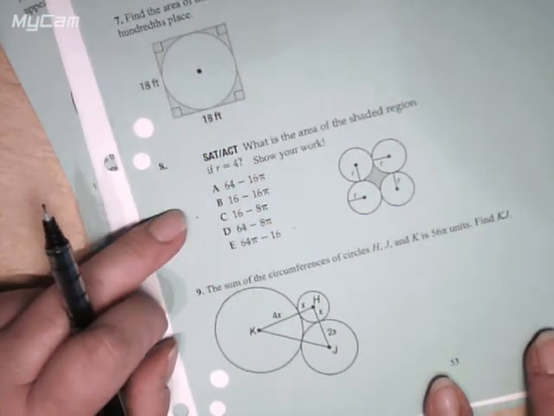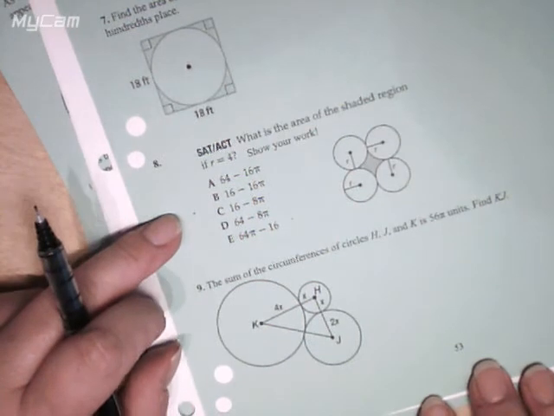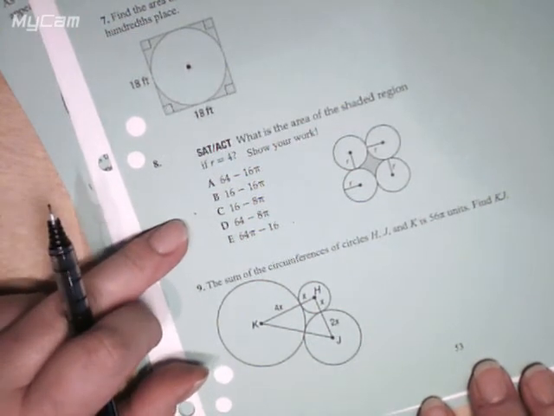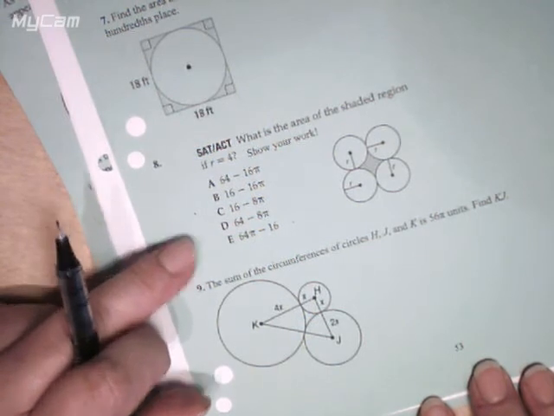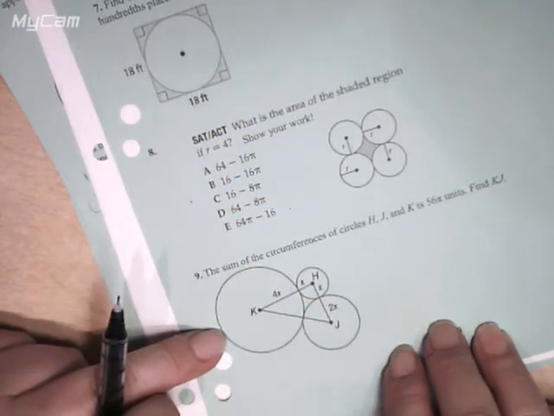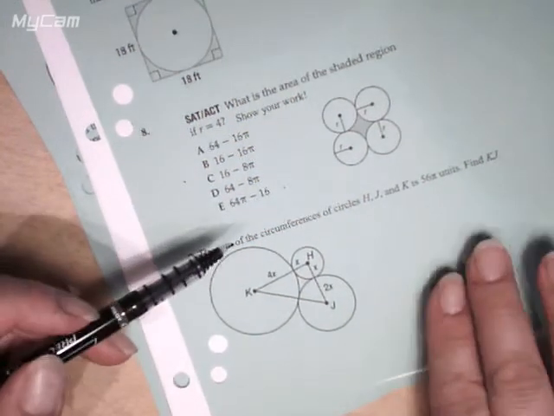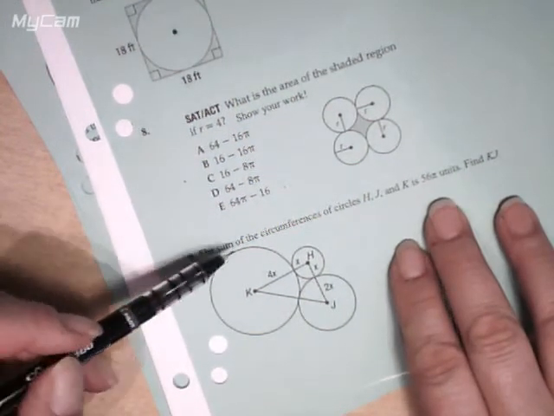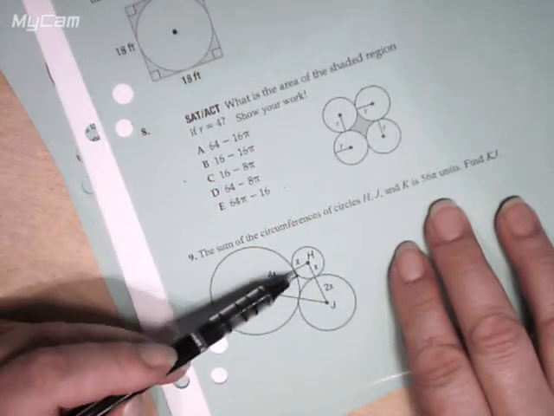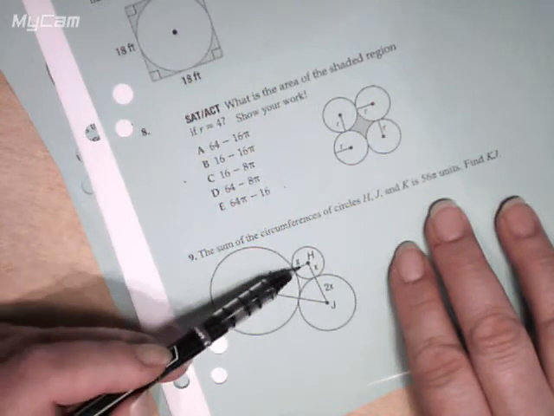Okay, what's the area of the shaded region if r equals 4? All right, let's see who can figure that out. The sum of the circumferences of the circles is 56 pi. All right, that's a very interesting one. You've got the radii here.